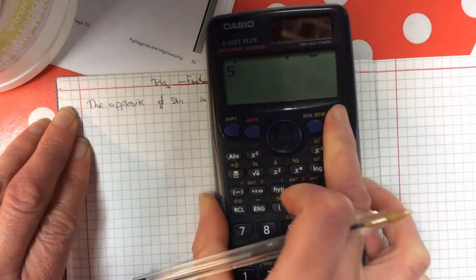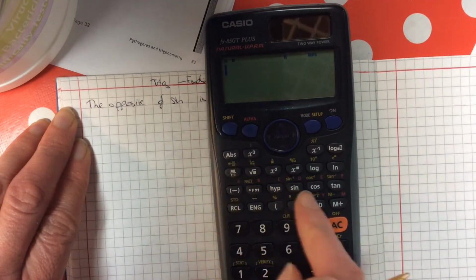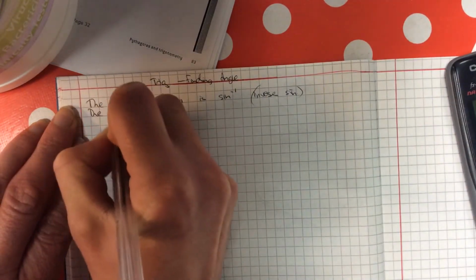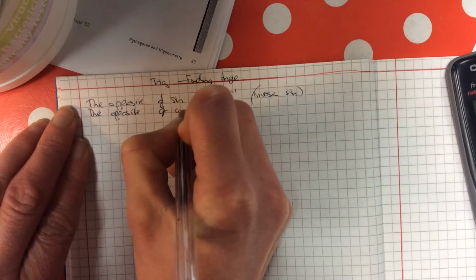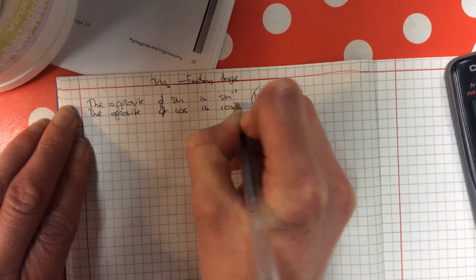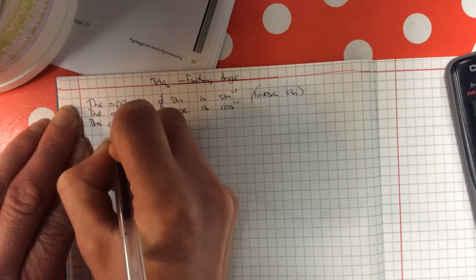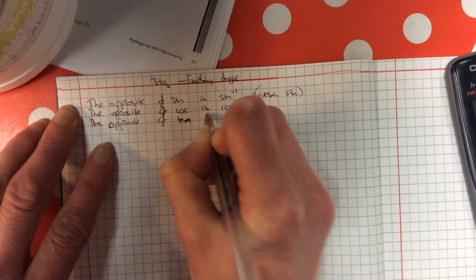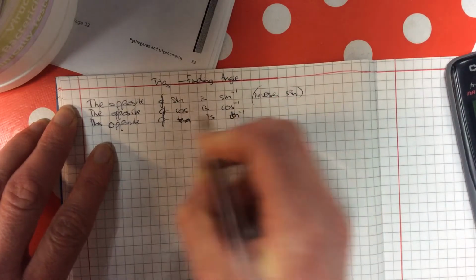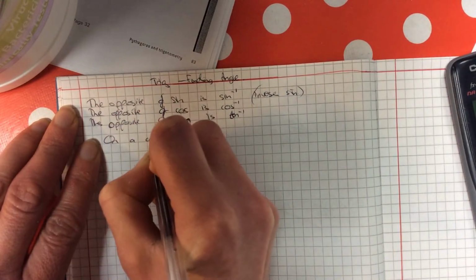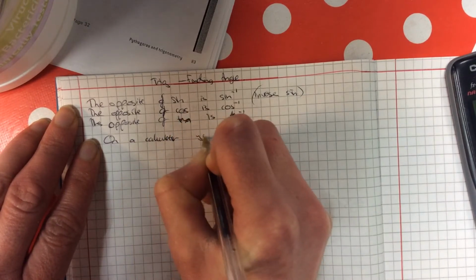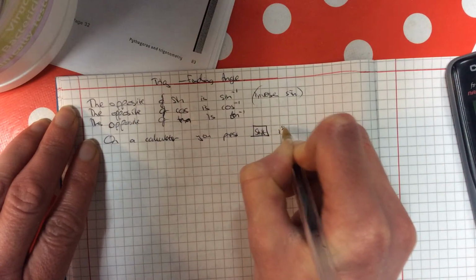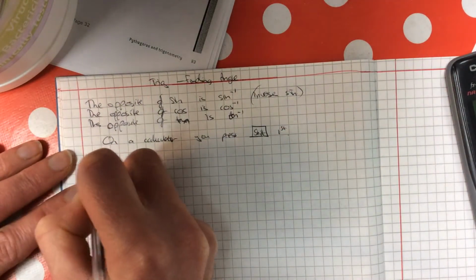And to get it on the calculator, you press the shift, and you see it down there, sine, and it comes up inverse sine. The opposite of cos is cos with a wee -1, and the opposite of tan is tan with a wee -1. And on a calculator, you press shift first.